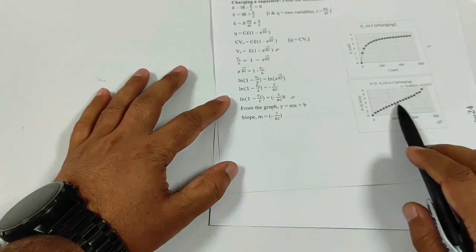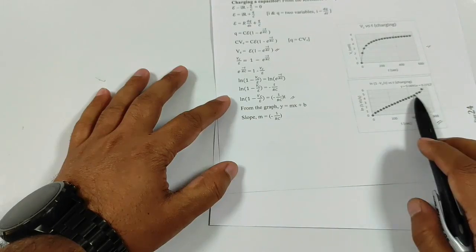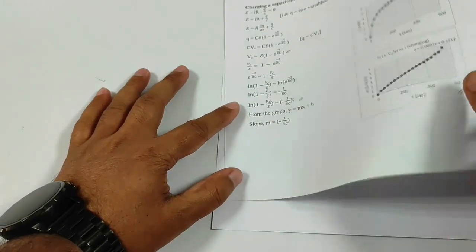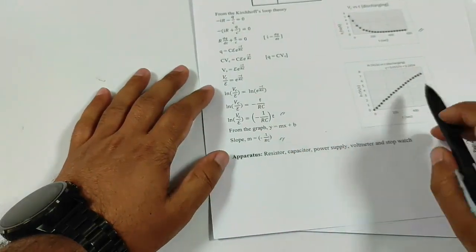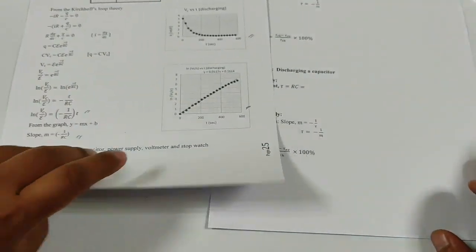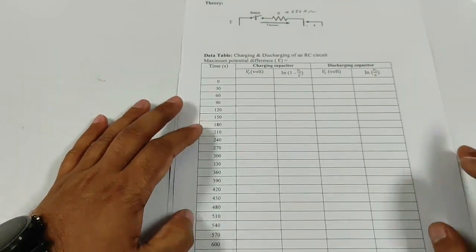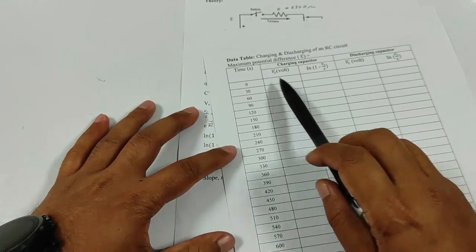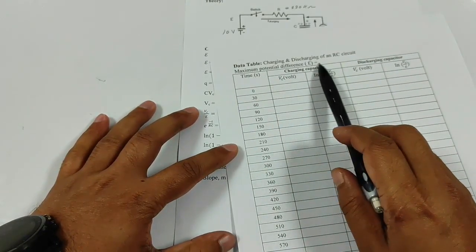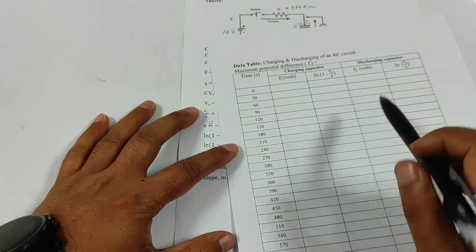Again it will be a curve. If you take any point and draw a tangent, from the tangent we can find the slope. Here we can do the same thing. So now what is our experimental data? If you go there, this will be our experimental data. What you want to find out here, check: this is the maximum potential difference used in our experiment.